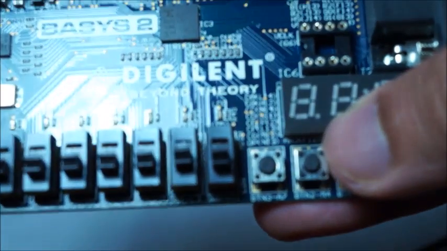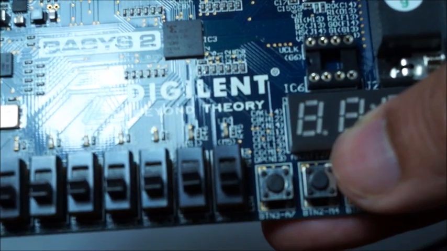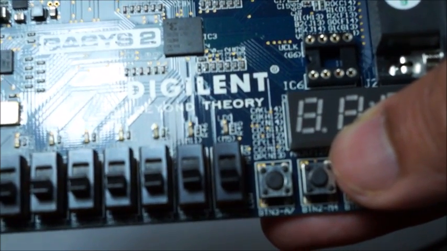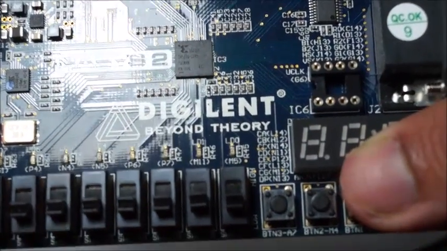So the code works, and let's try the reset. Yes, as soon as I push reset, it resets to 0 and starts off again. So what this is doing is turning on for 50 million ticks, turning off again for 50 million ticks. So the program is working, and this is how it should look.